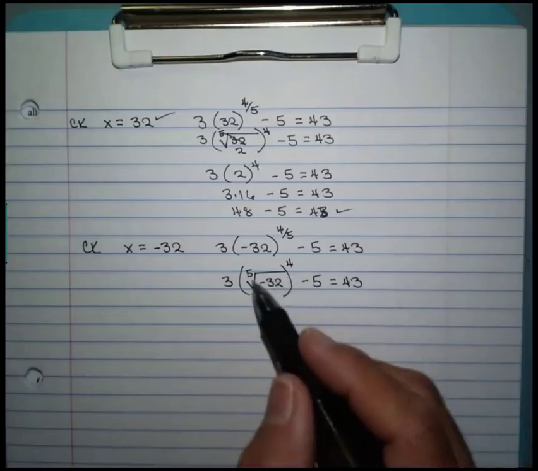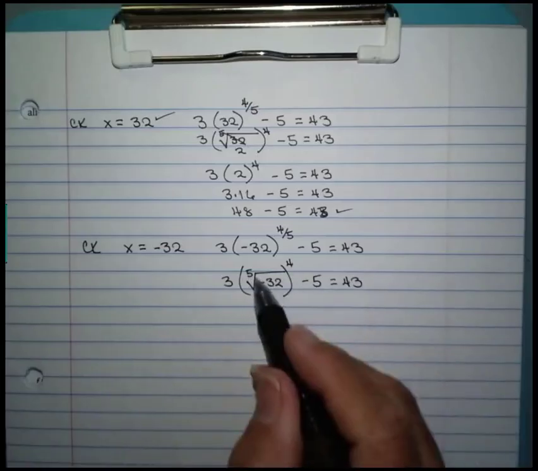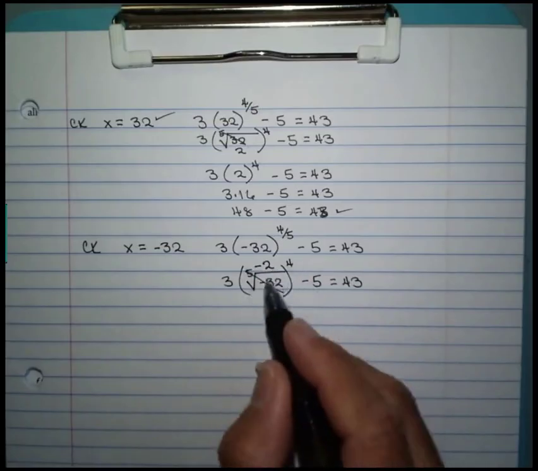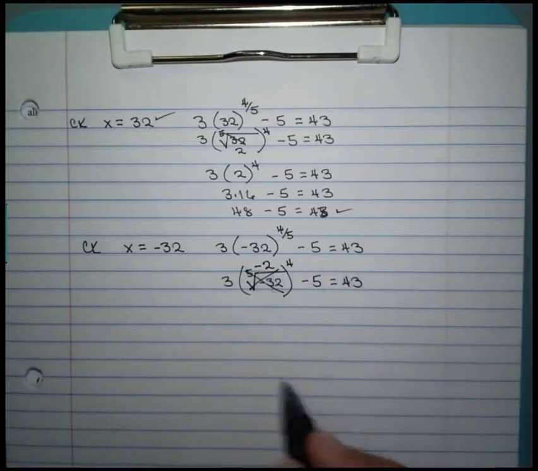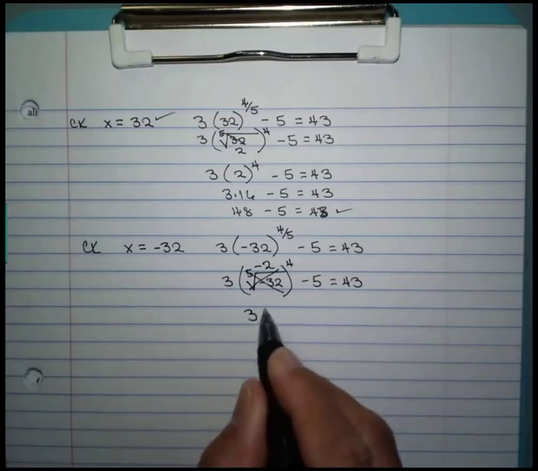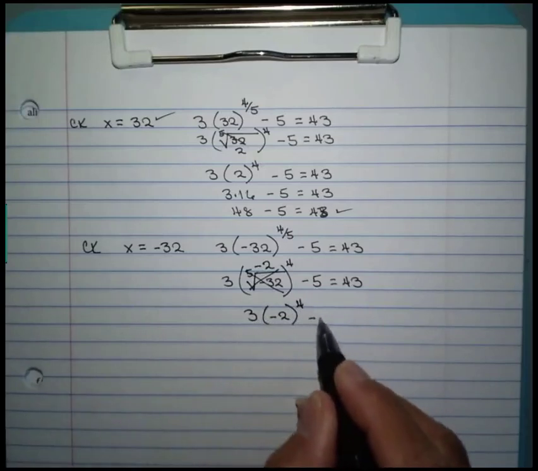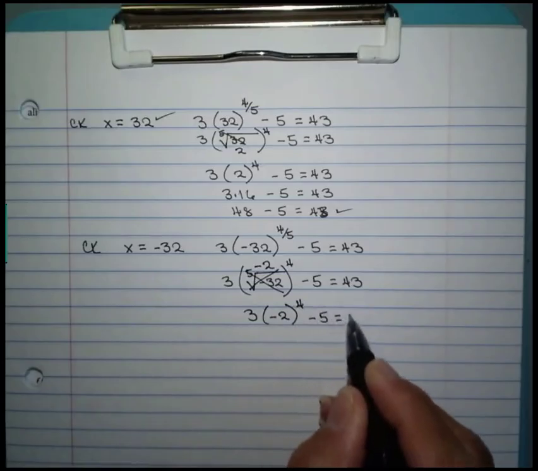Now, what is the fifth root of negative 32? Well, this time, it's negative 2. Remember, I'm just crossing this part out and replacing it with a negative 2. In other words, 3 times negative 2 raised to the power of 4 minus 5 is equal to 43.